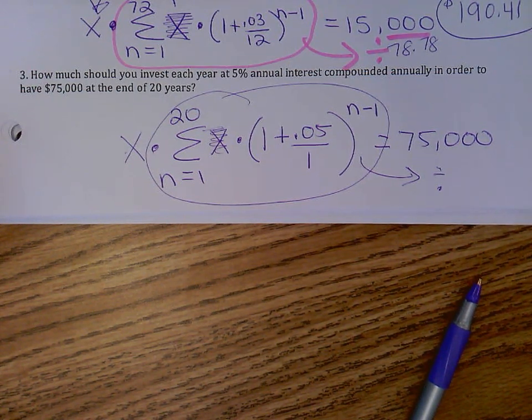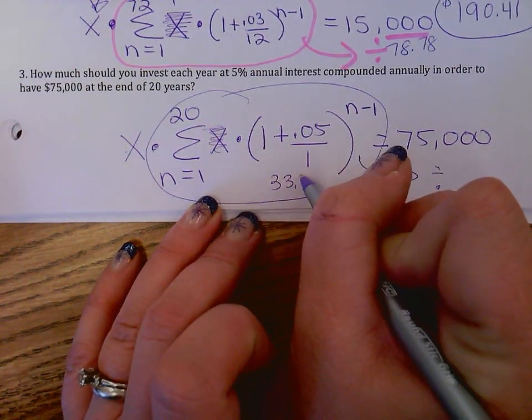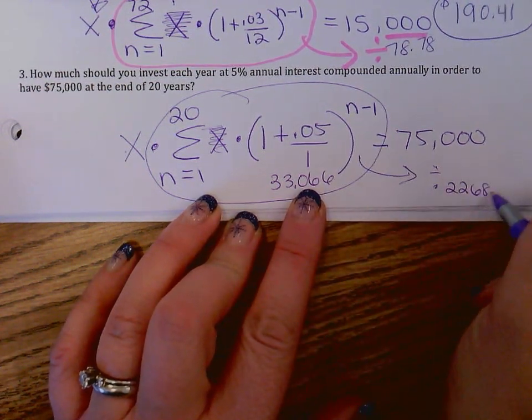So if you think about it, if you got a tax return every year and you said, I'm not gonna spend my tax return, let's say you got 2,000 on your tax return. I'm just gonna put my tax return into this investment savings account. Pretend I never saw it. You'd have $75,000 after 20 years just from your tax return. This comes out to 33.066. You get 2268.19 as your annual investment needed.